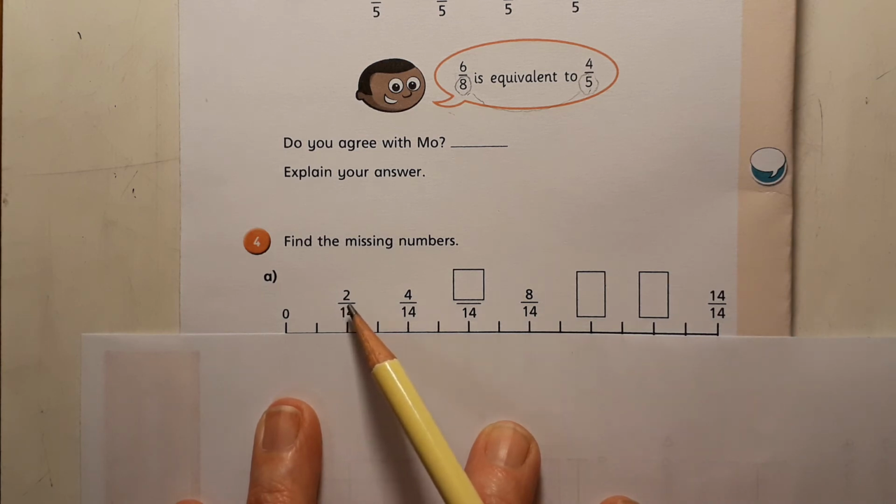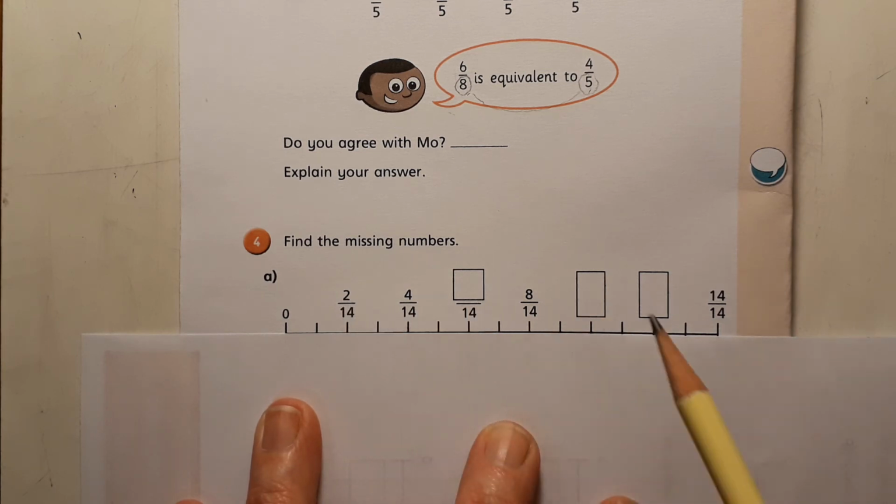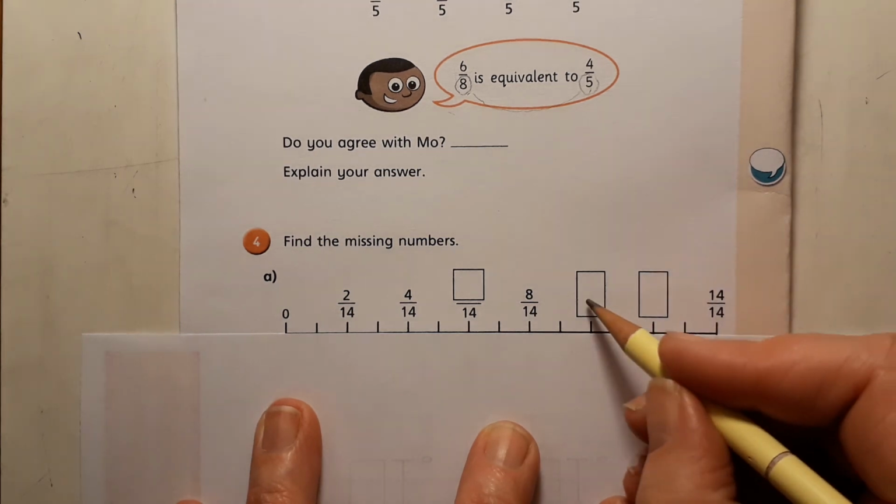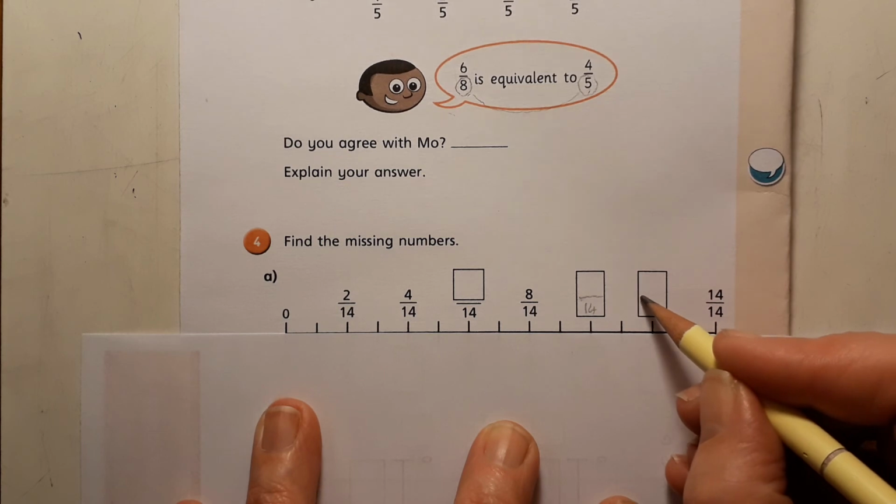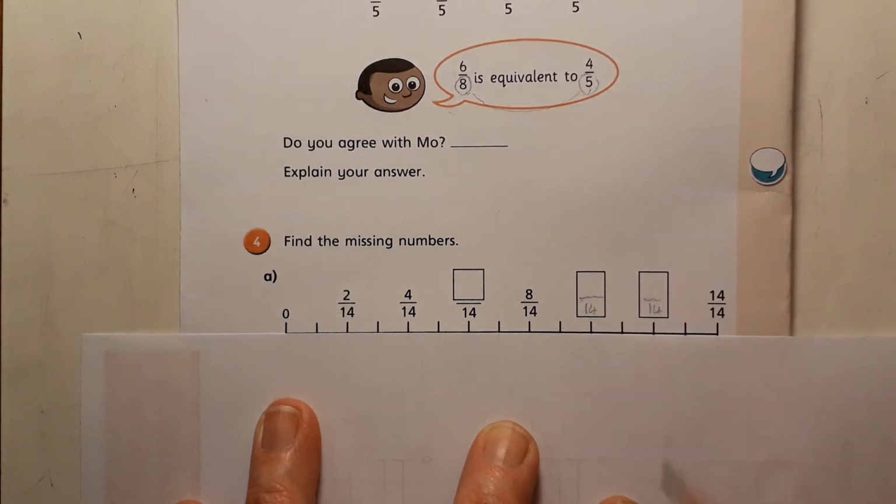So you should be able to see a pattern. I hope straight away that you will see we are counting in 14ths. And then you'll go 2, 4, 8. Oh, I know what must be missing there.